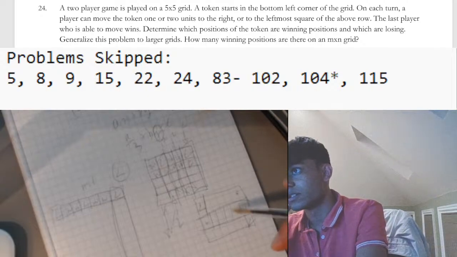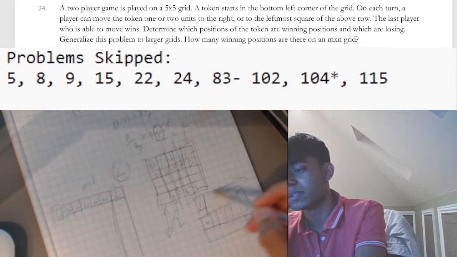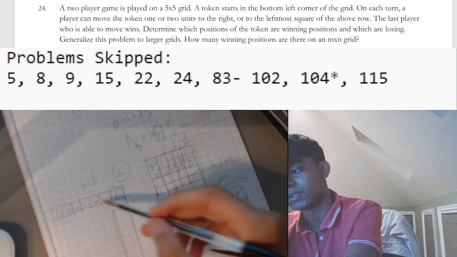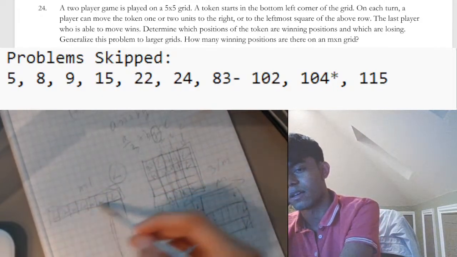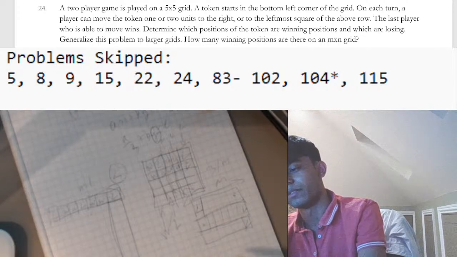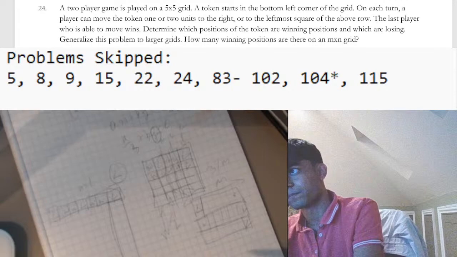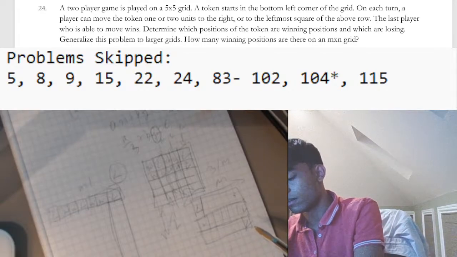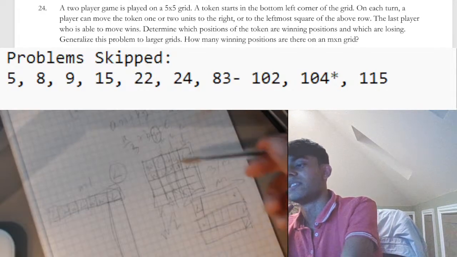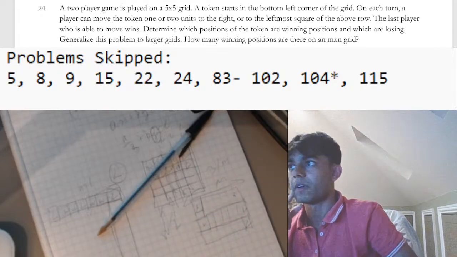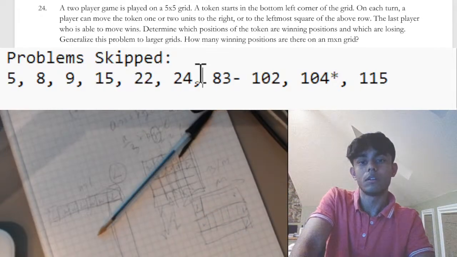So okay, if this one is m and 3 divides m, then you have this pattern here repeat on the odd rows and all winning on the even rows. And otherwise you just have the same pattern as the top repeat everywhere. Fine. So that's 24 done.